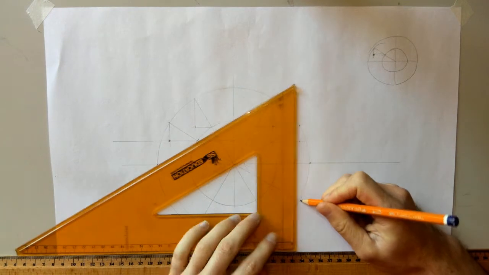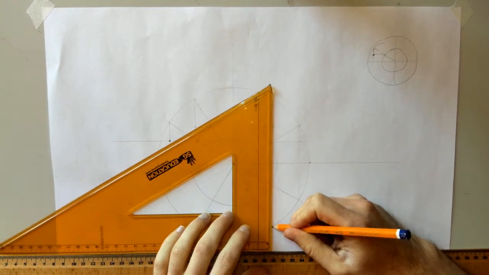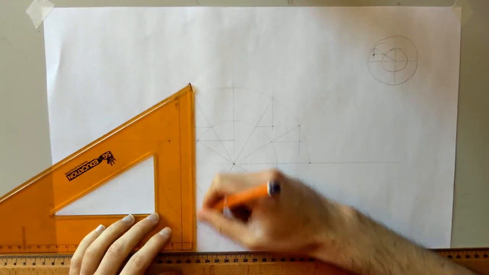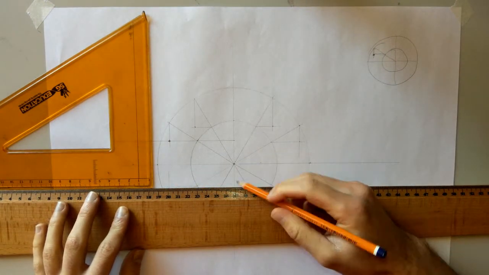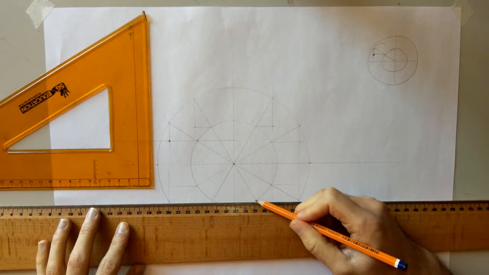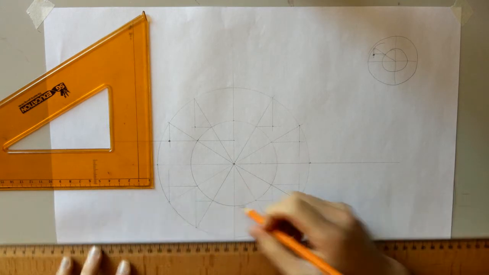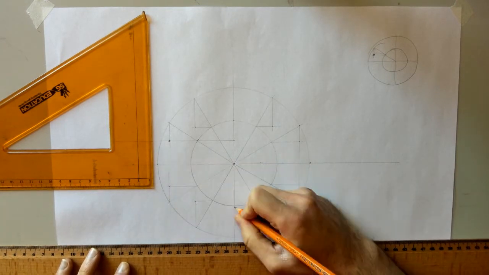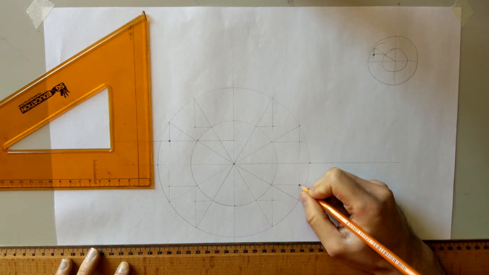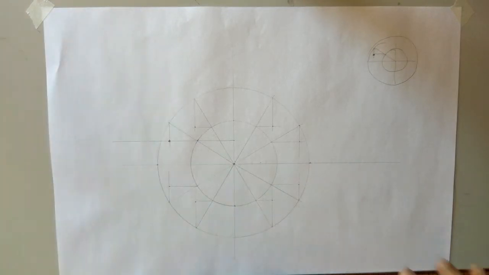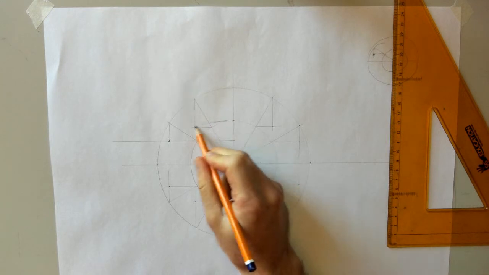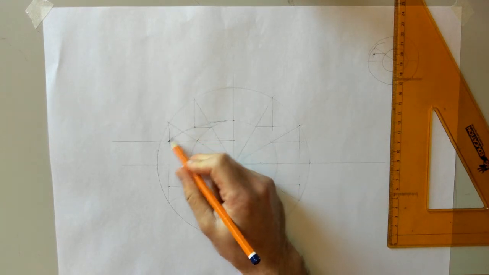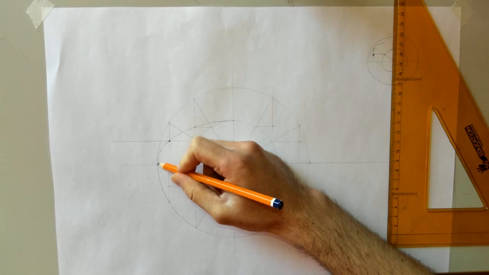And now it's the exact same for the bottom half. Take my lines up, and then take these ones across here as well. And now I have a series of points on the bottom. When I have all that drawn, I can then nice and neatly draw in my freehand curve.